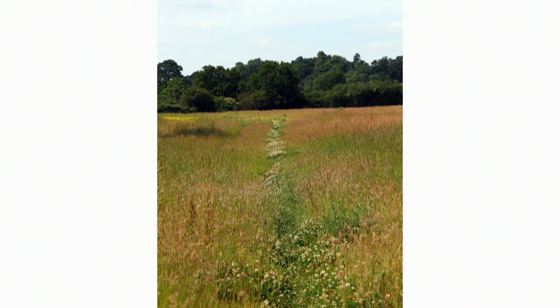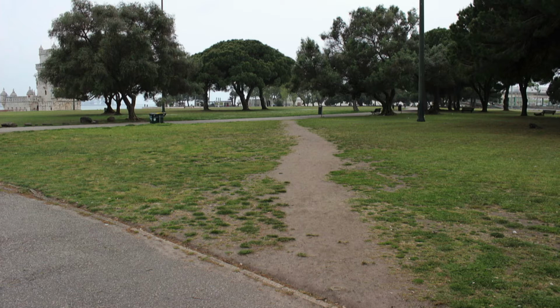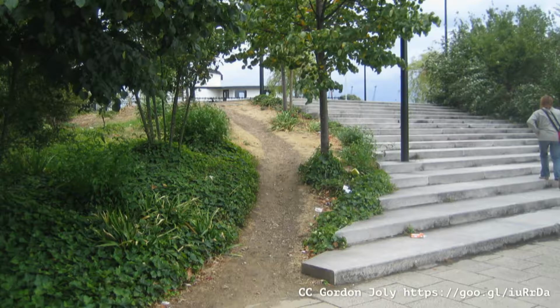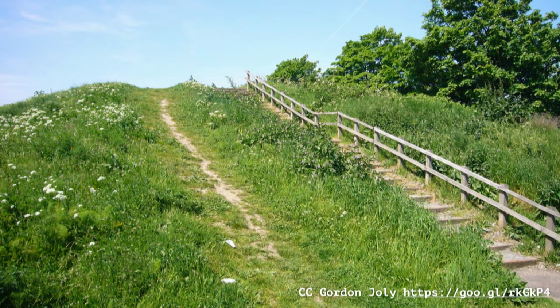So something really interesting happens when humans interact with an environment. Humans have a tendency of seeing something and wanting to go to it. And if there is no path, they'll just make one. If they see a shorter path, they'll just make a new path. If they see a simpler path, they'll just make a new path. If they don't like stairs, they'll make a new path. This is so common, it has a name.